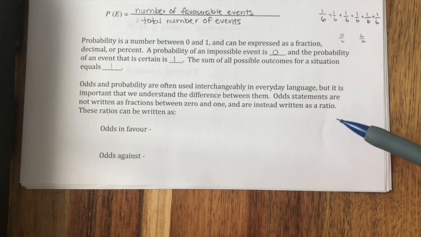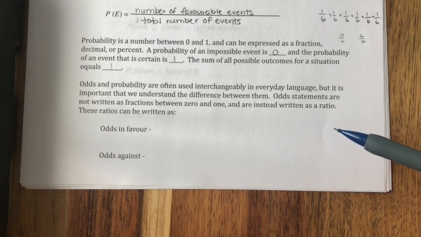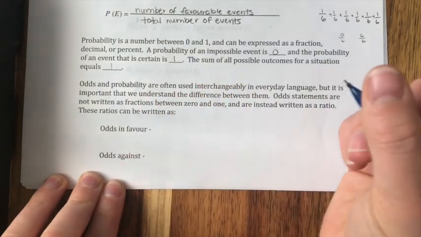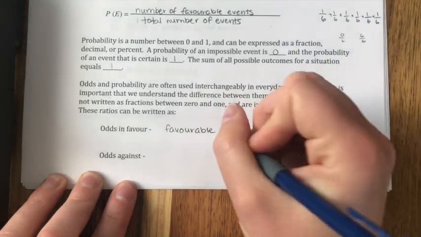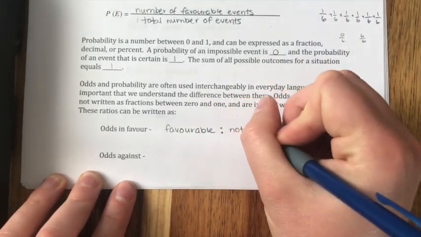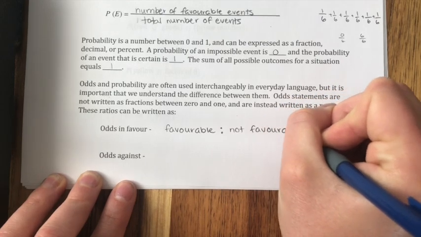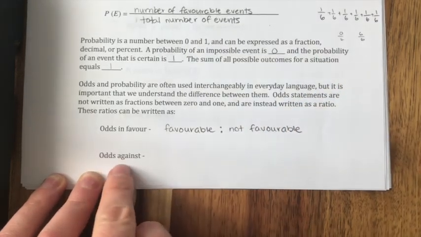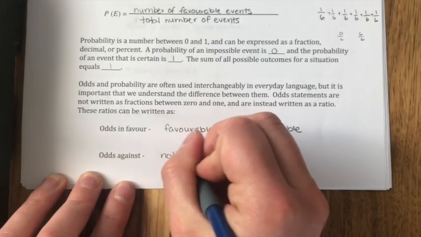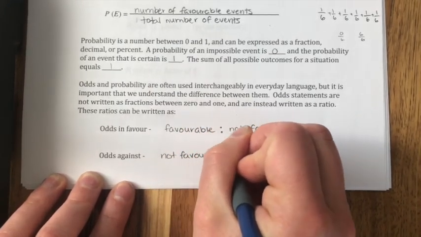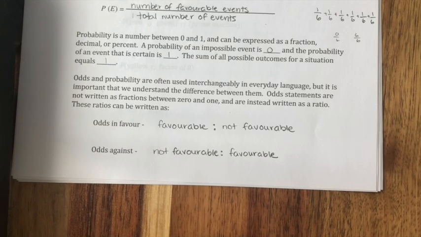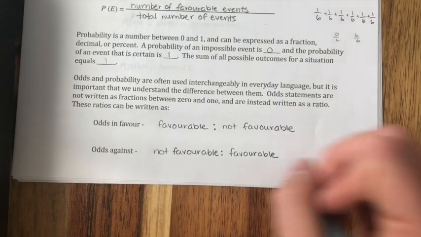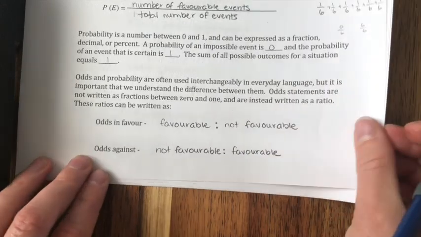Odds statements are not written as fractions between 0 and 1 and are instead written as an actual ratio. These ratios can be written as, if we're talking about odds in favor, we want the favorable events first, and then the ratio symbol to the not favorable. And if we're talking about odds against, then the not favorable are going to come first, and then the favorable are going to come second. We'll go through some examples of that, and hopefully if you've never seen that before, it'll start to make sense.